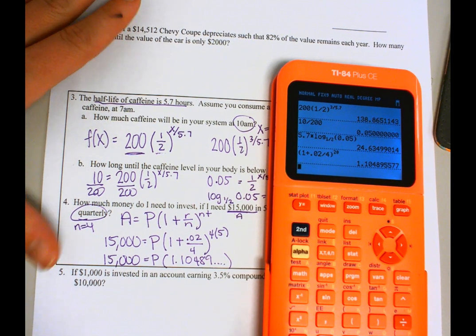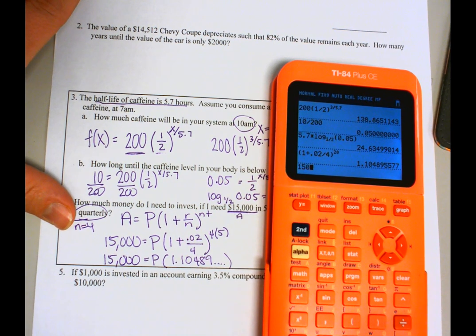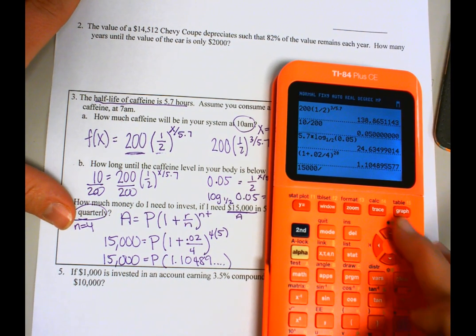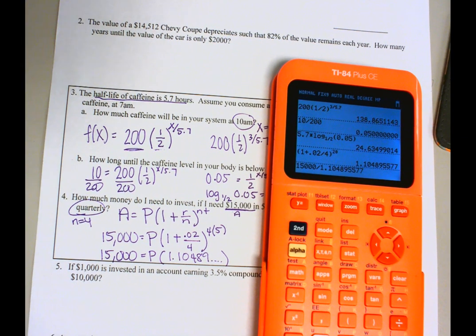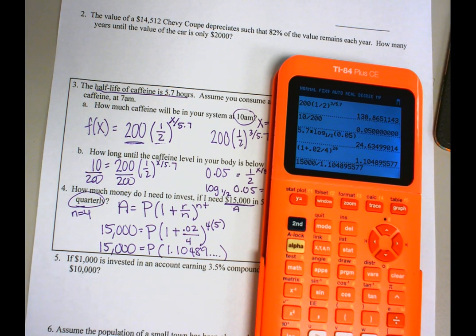So I know that I have to divide both sides by that number. So I'm going to take 15,000 and then I'm going to say divided by and go highlight this number so it carries all the decimals with me. It's going to give me a more accurate answer. If you round too early, you're going to get a different answer because you've cut off decimals that could give us money or give us more value later. So we really want to copy and paste as many decimals as we can.